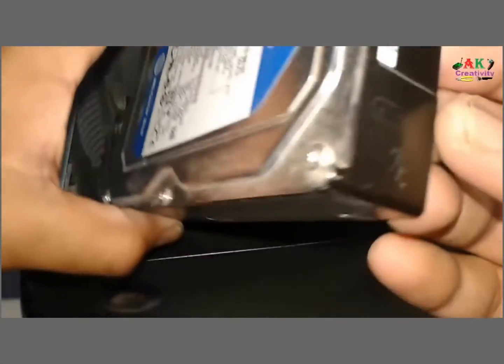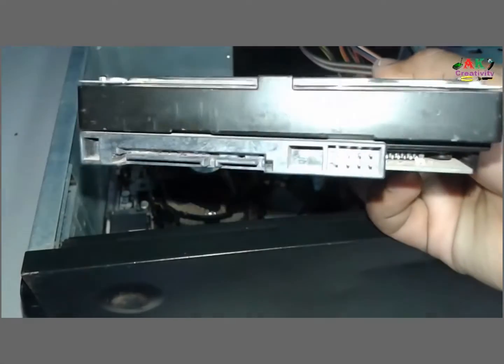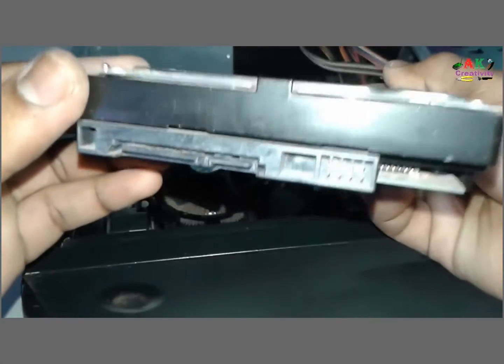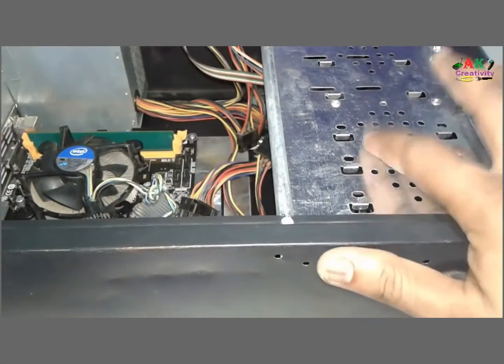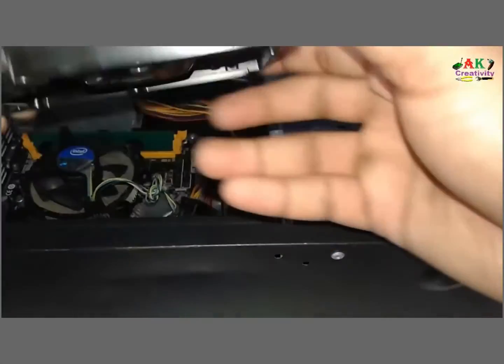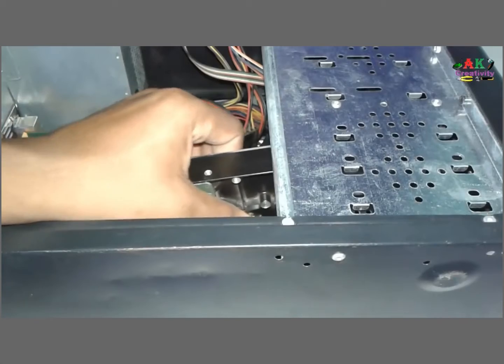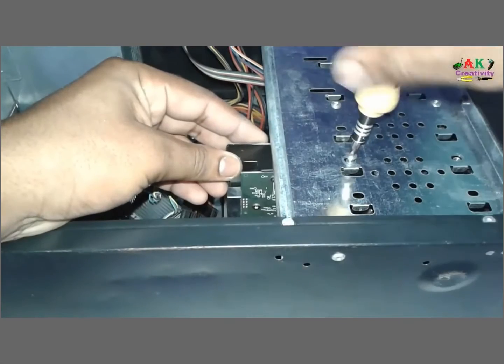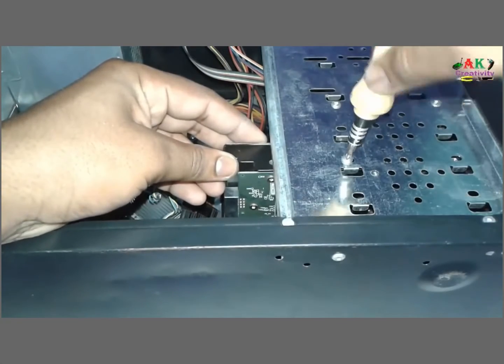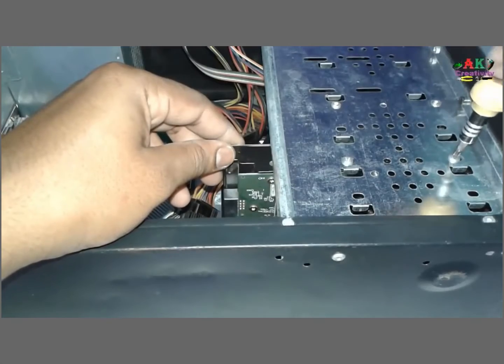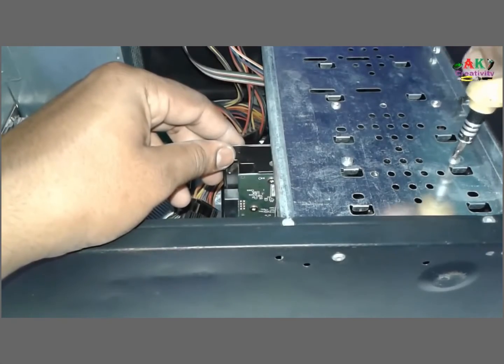Next step, this is a hard drive. You mount it in the case drive base. That is the drive base. You put the hard drive in and then fix the drive in place with screws through the case frame into the case mounting holes that are located on the hard drive.